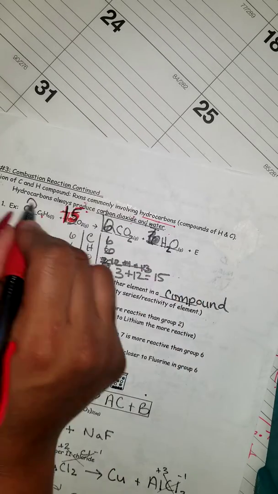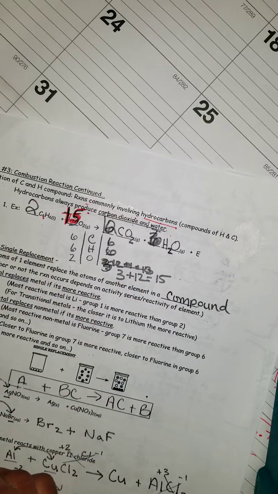You multiply each coefficient by 2 all the way across, and then you end up balancing it out at the end.